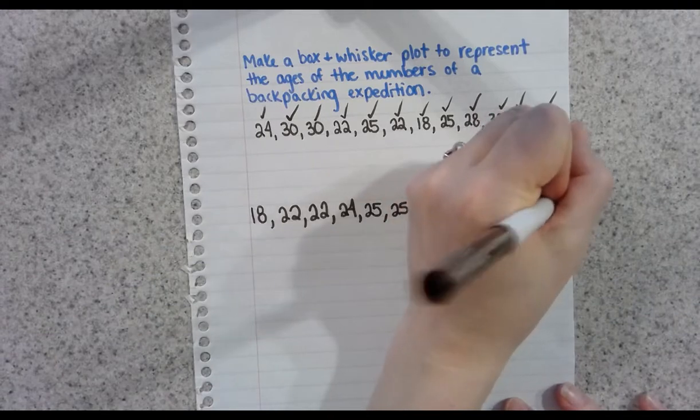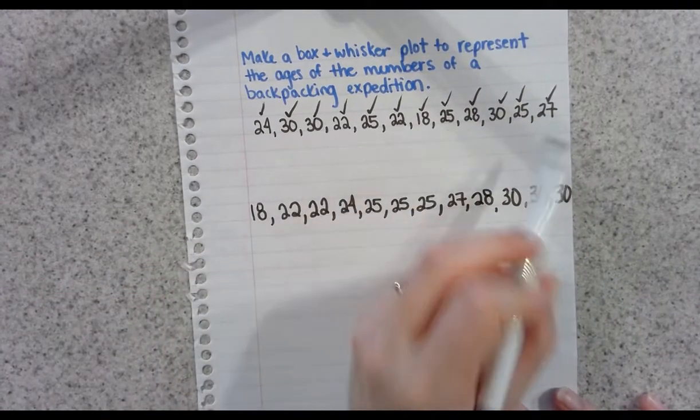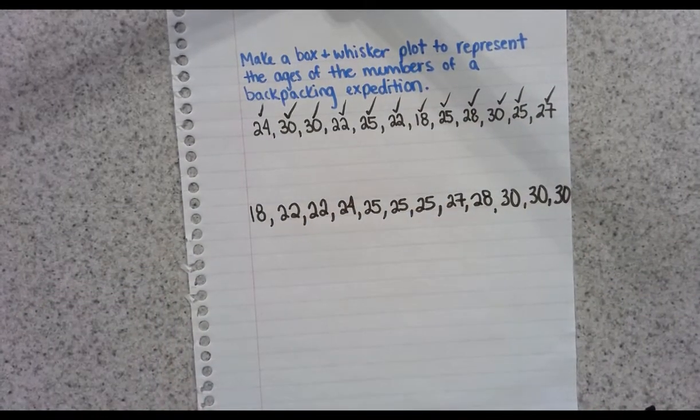All right, so I've used all of the data values and now they're in order from least to greatest.